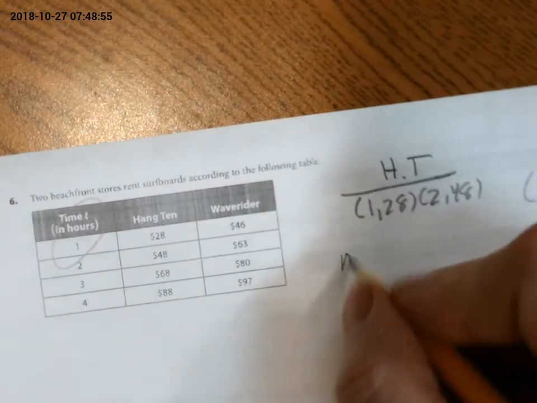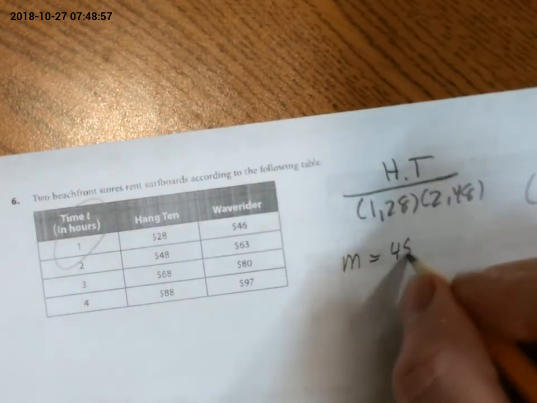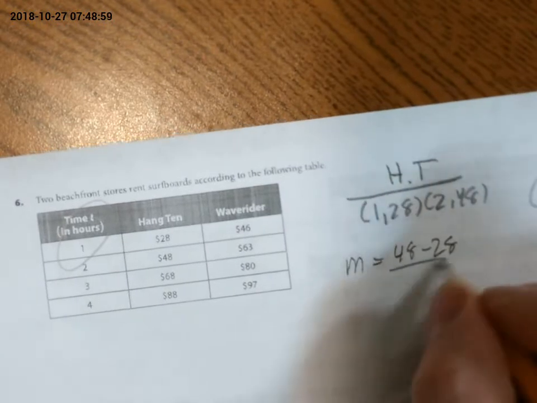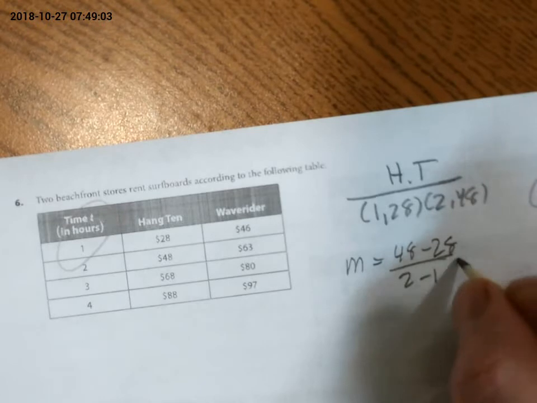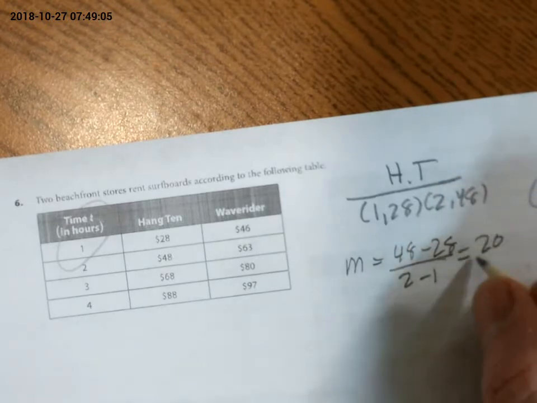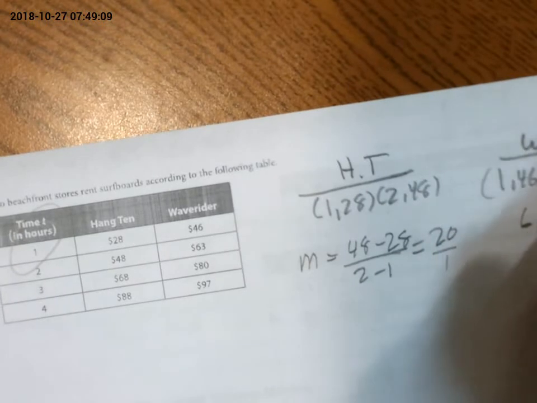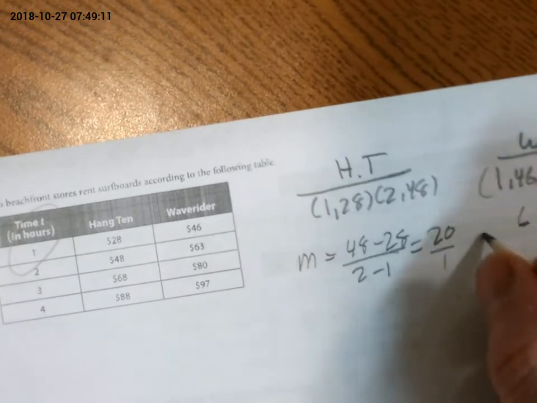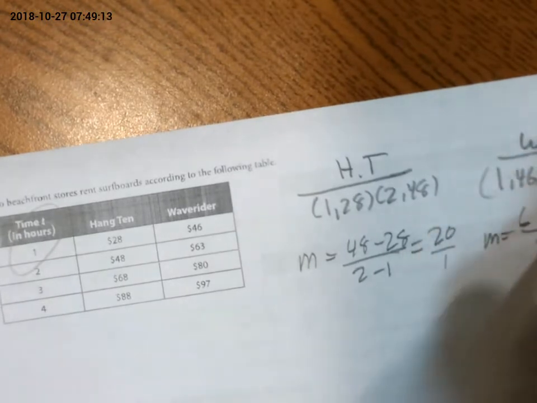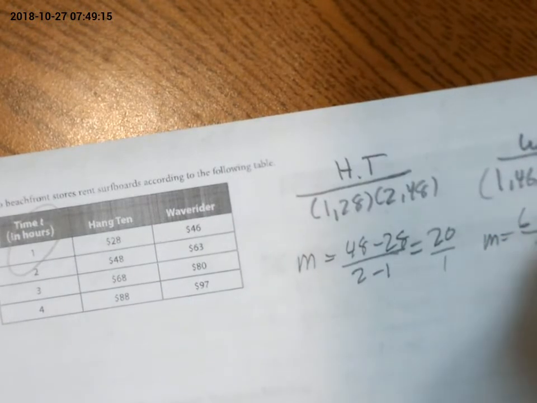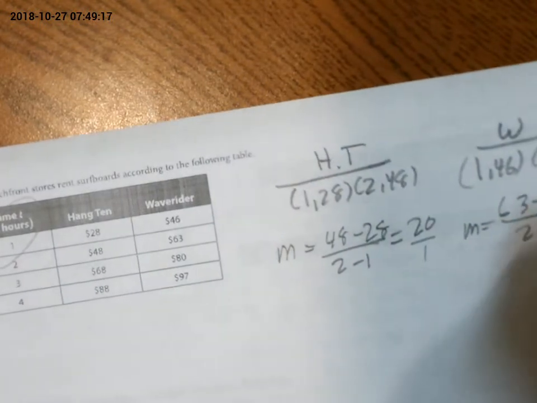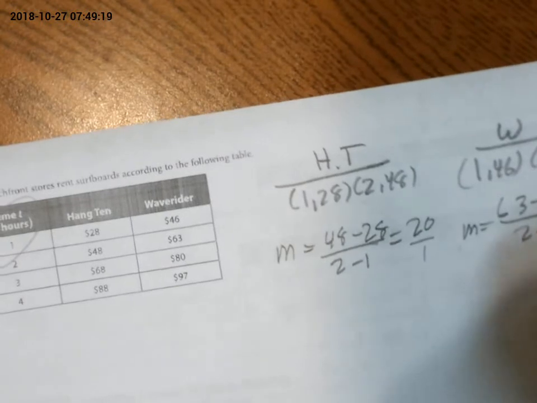Same thing, get the slope. y2 minus y1 over x2 minus x1, which gives us 20 over 1. Same here, 63 minus 46 over 2 minus 1, which gives us 17 over 1.